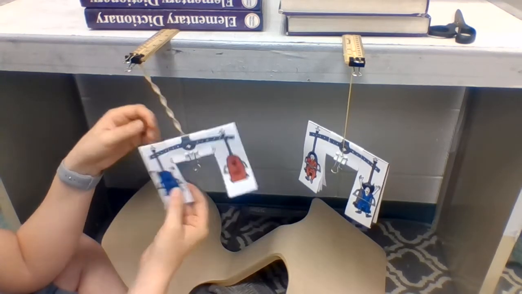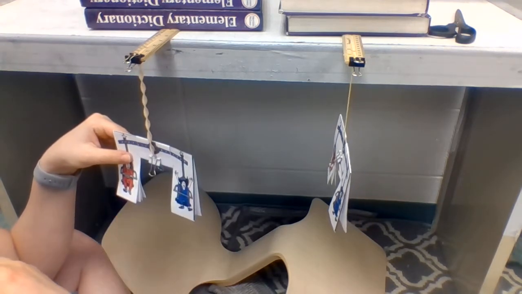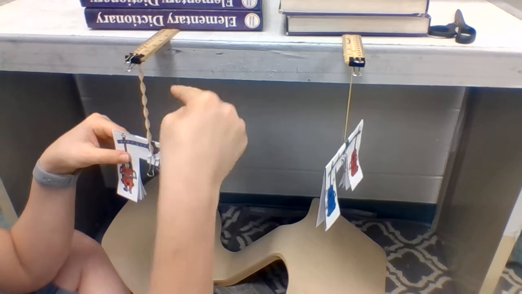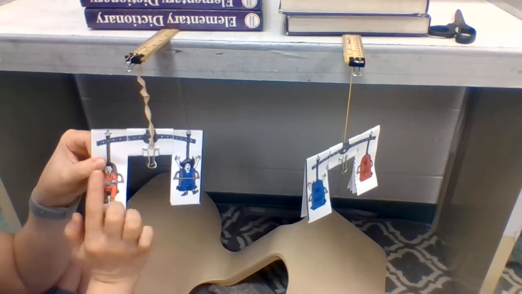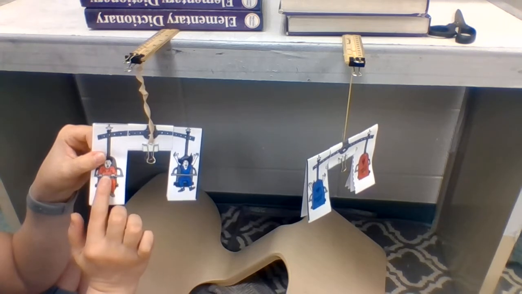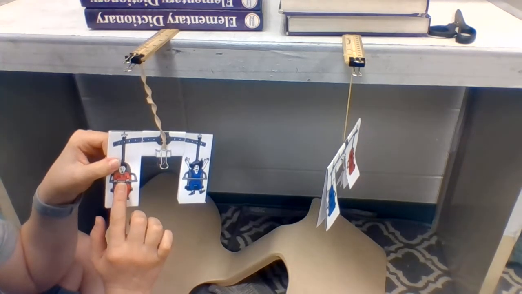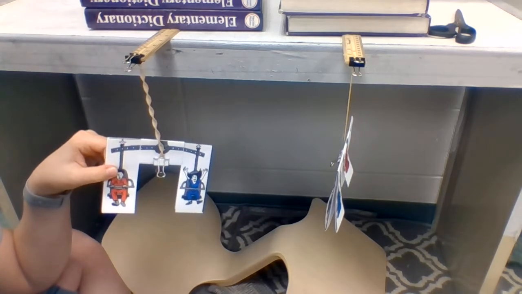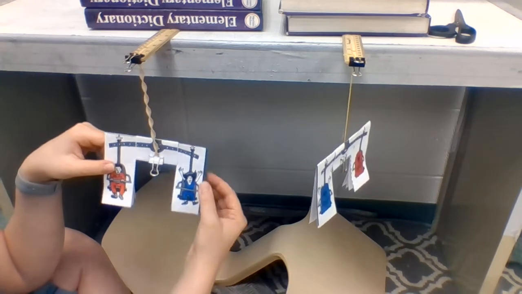So if I twist it and I transfer more energy in order to twist it, then more energy is going to come out of this paper when it starts spinning, therefore making it faster. So the more energy we put into something, the greater the speed is going to be.